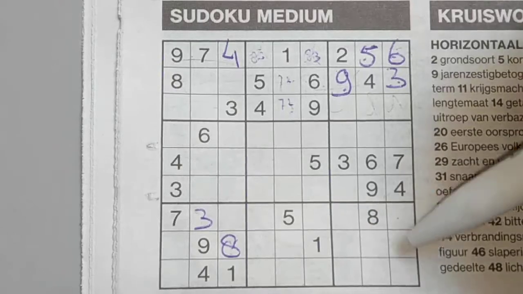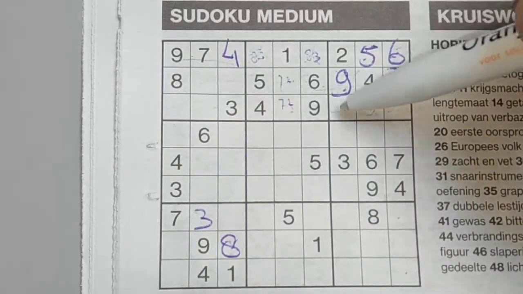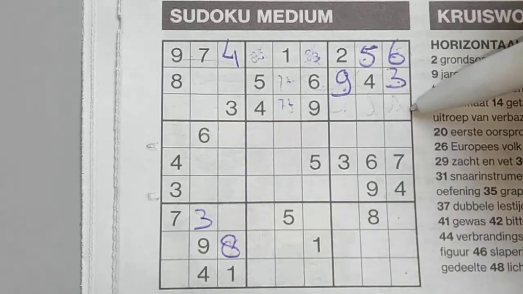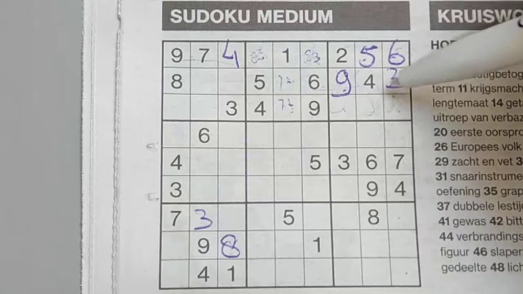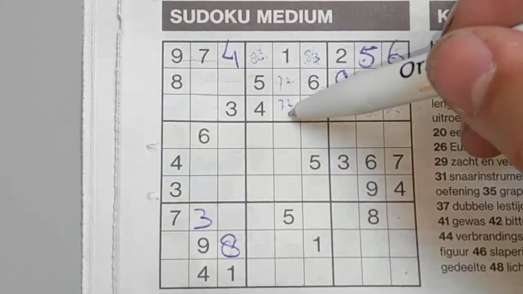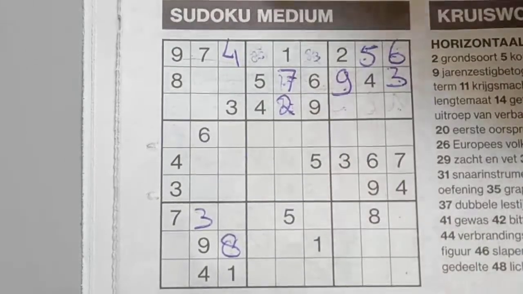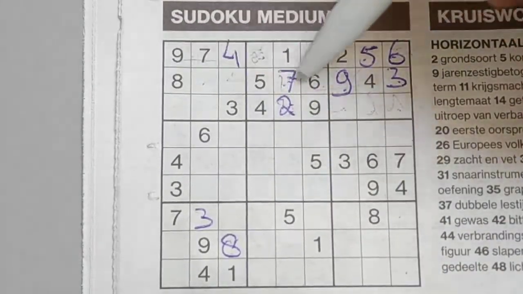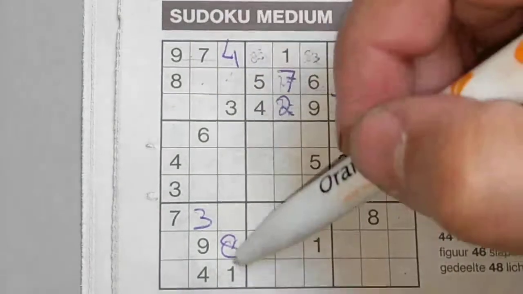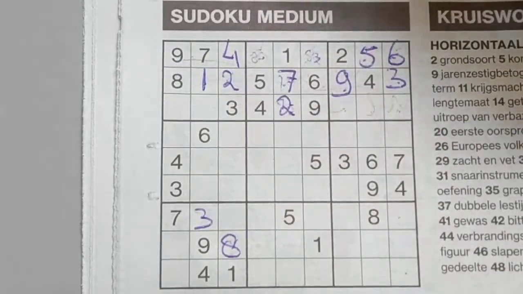The 9. Then the other numbers are the 1, the 7, and the 8. That means in this row we have a 7. Here cannot be a 7. This should be a 2. This should be a 7. The other two numbers in this row are the numbers 1 and 2. We have a 1 here, so no 1 there. 1 should be here, and a 2 goes there.